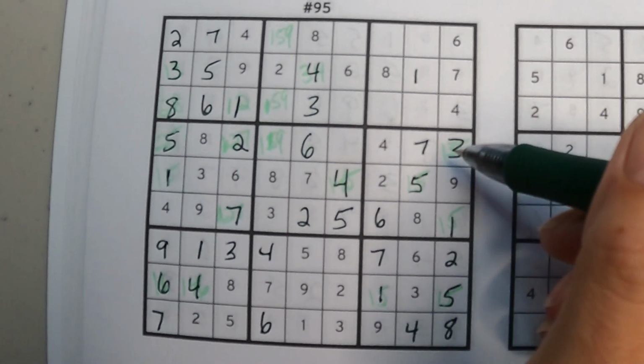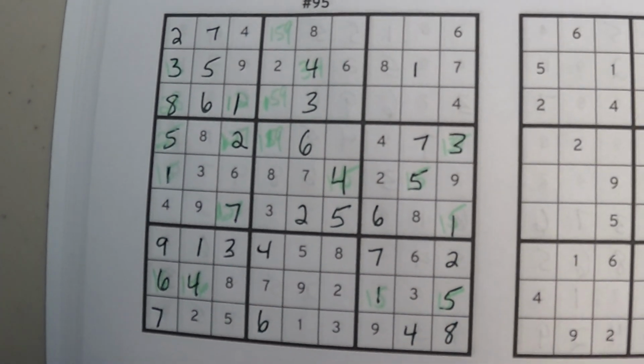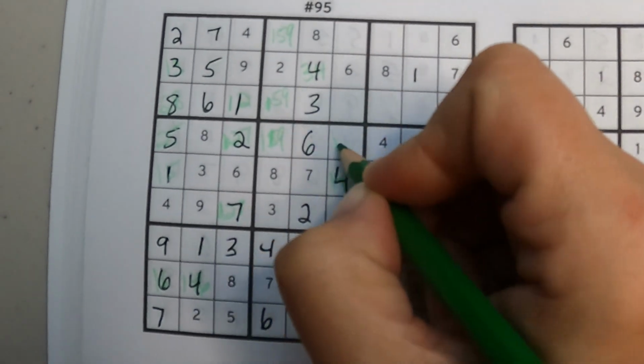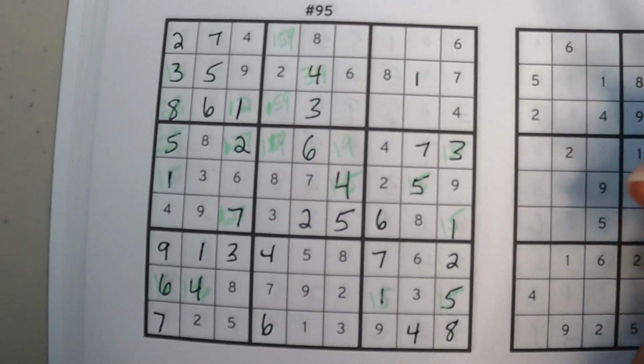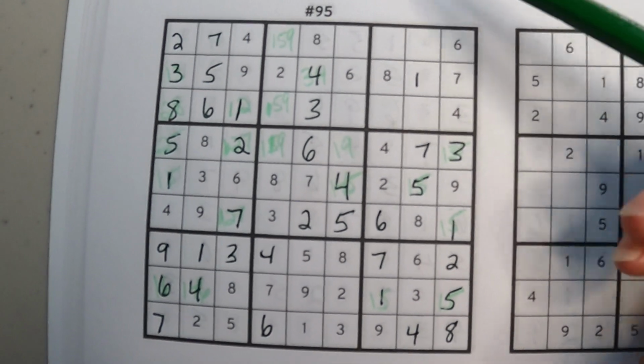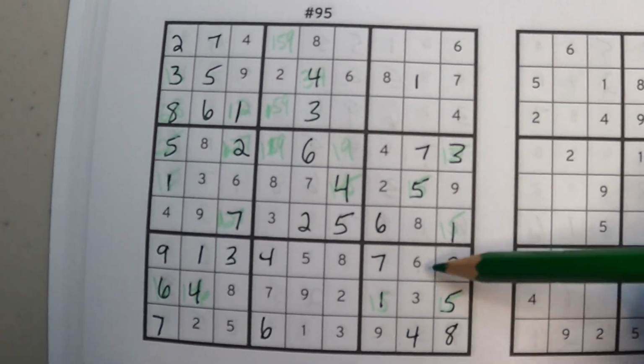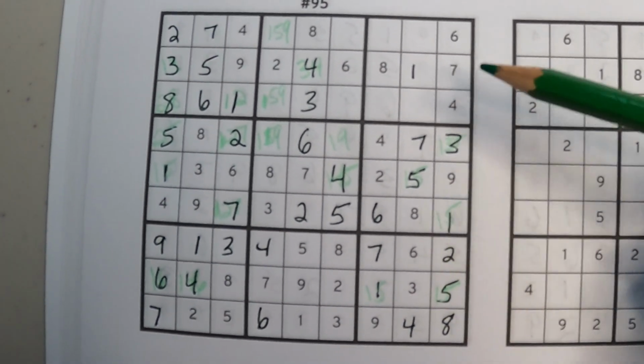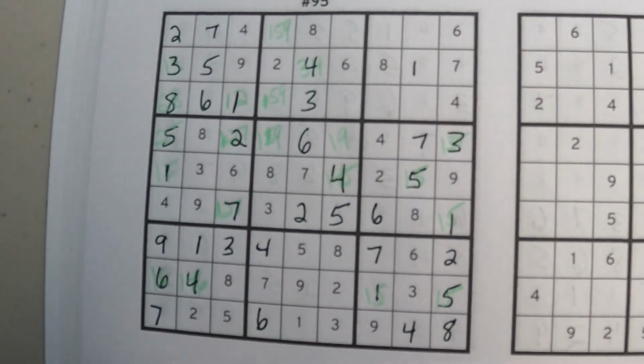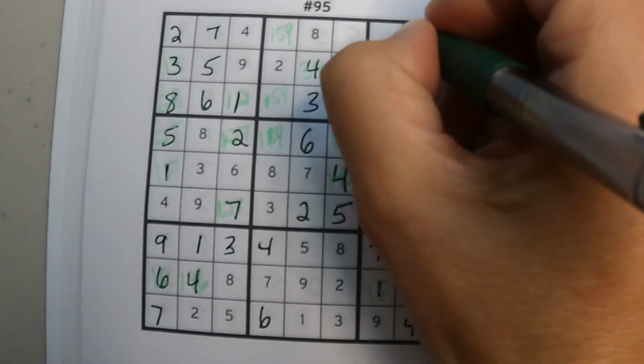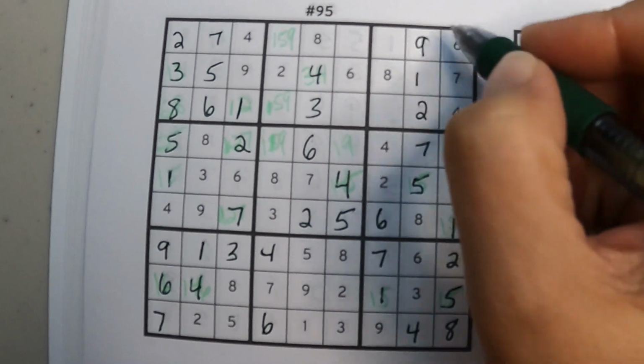For this row, we're missing 1 and 9. No help, so 1, 9. If we work on this column, we're missing 2 and 9. We've got a 2 there. So 9 and 2.